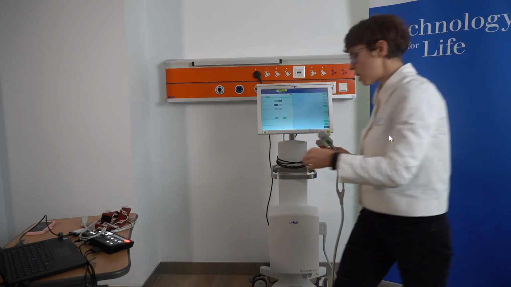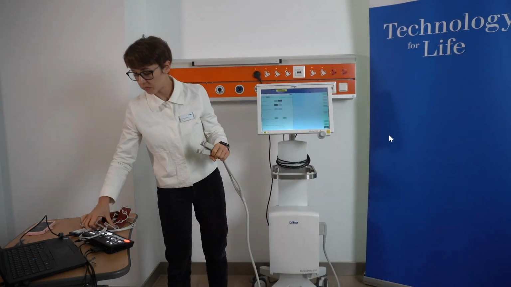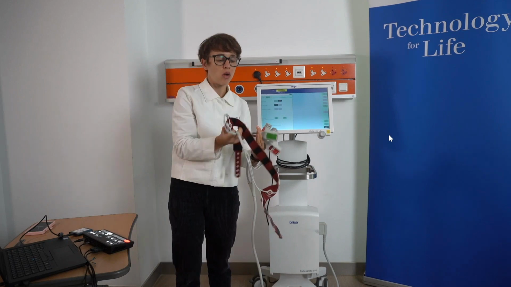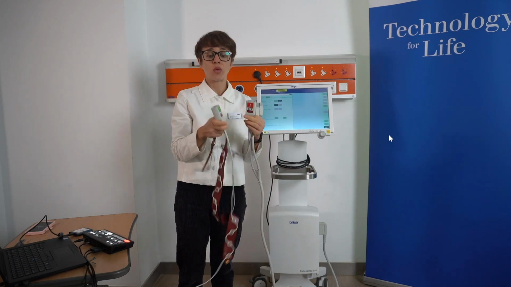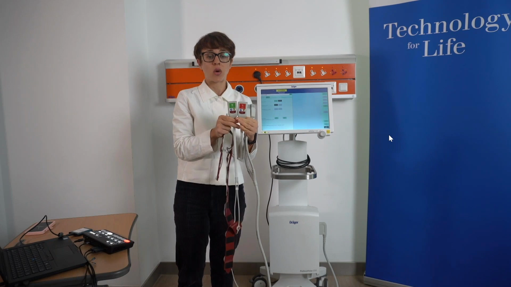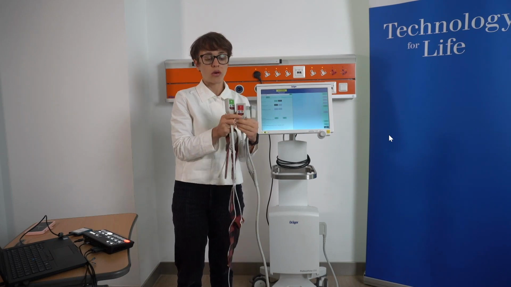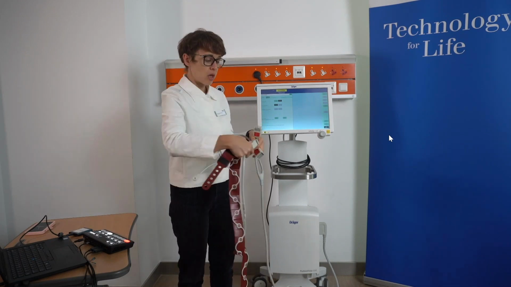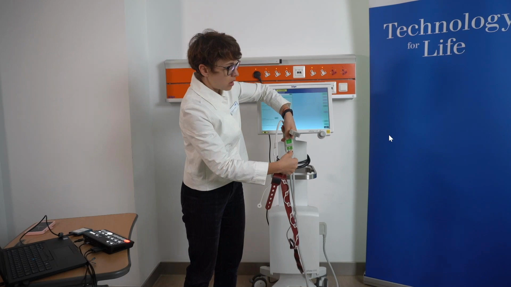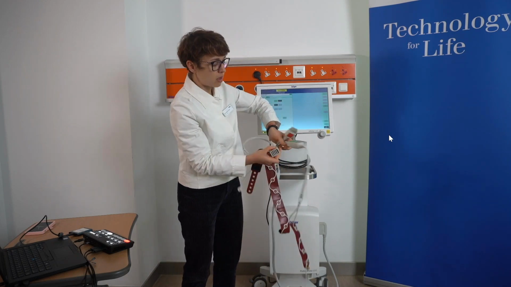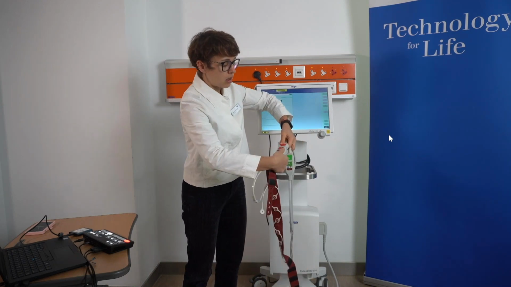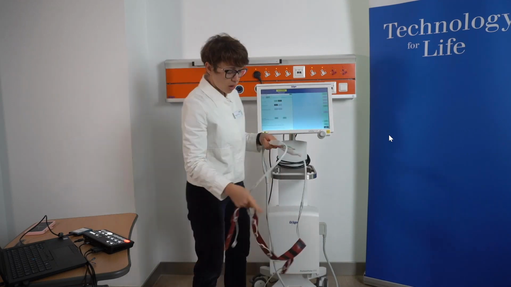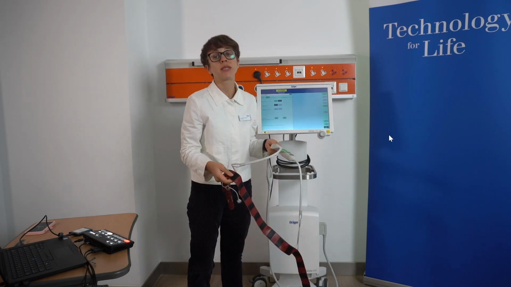If we now look at the patient belt, we will see that it also has two extensions that are color-coded with green and red, the R and the red. In order to perform the measurements, we would need to connect the green to green, and the red to red. Now we would be able to start the measurement.